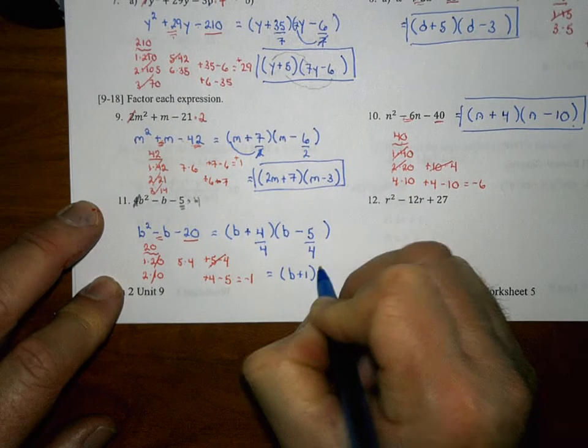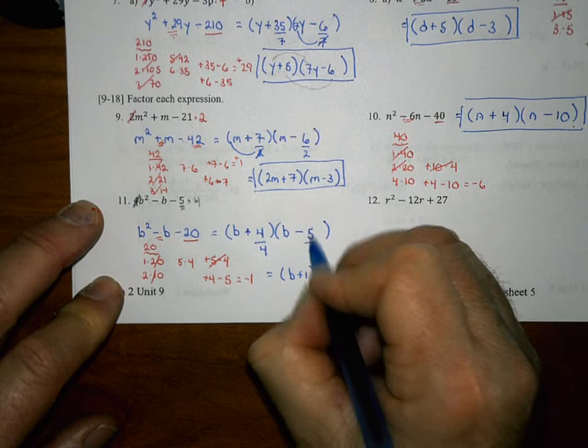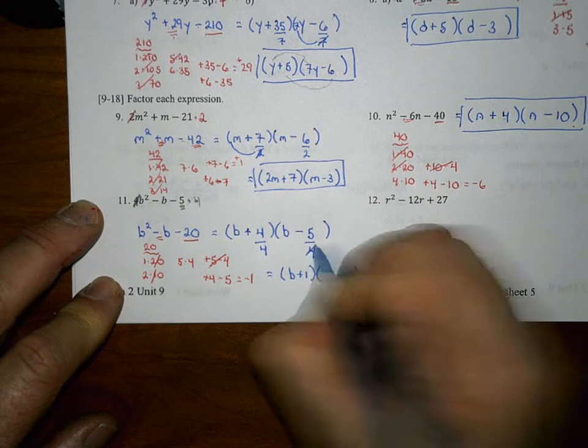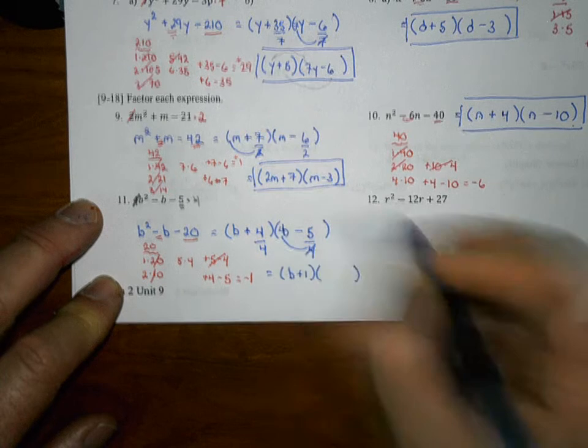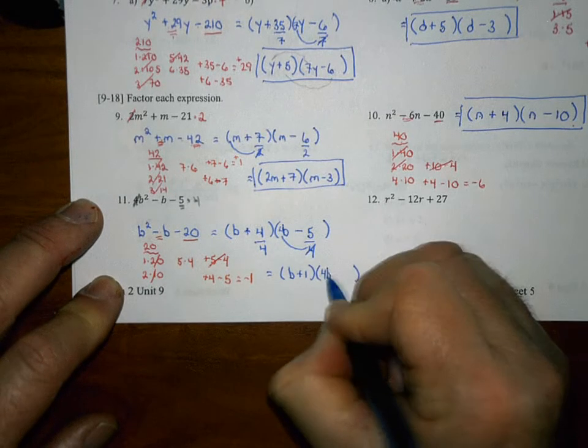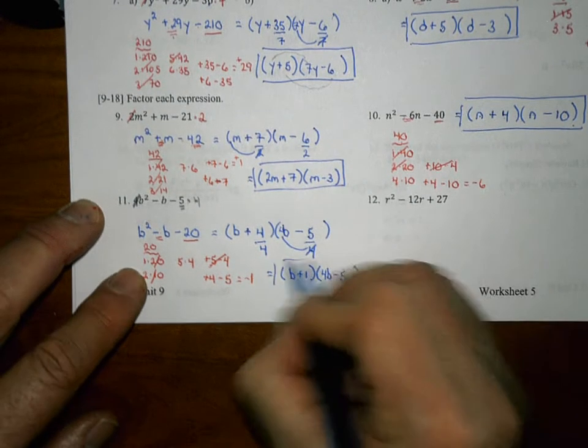My second parentheses, 4 does not divide into 5. So I take that number on the bottom and move it up in front of the b. So I get 4b minus 5 and b plus 1 as my factors.